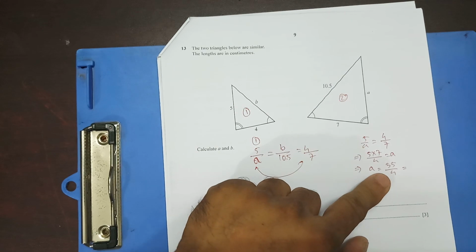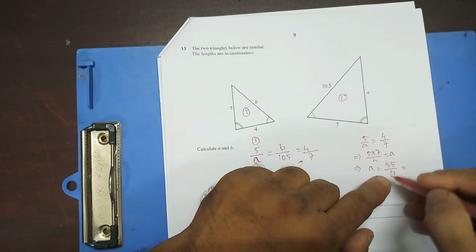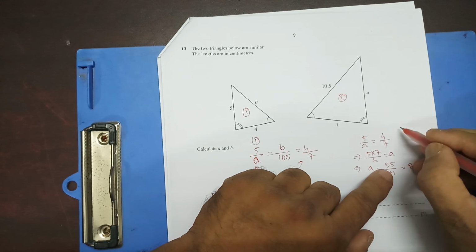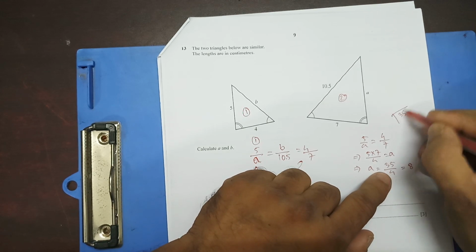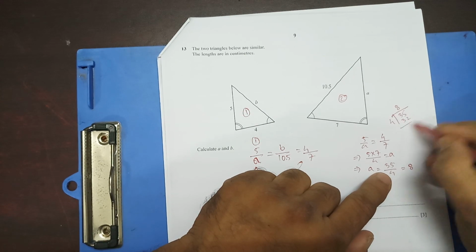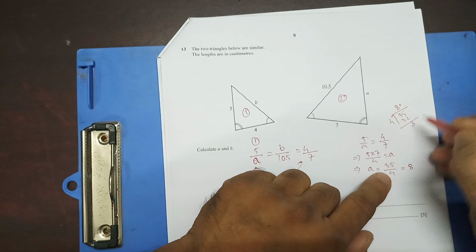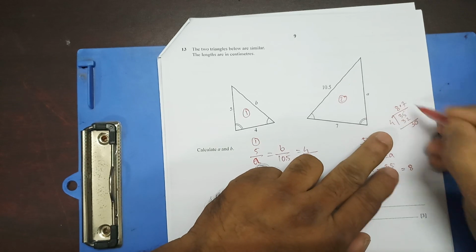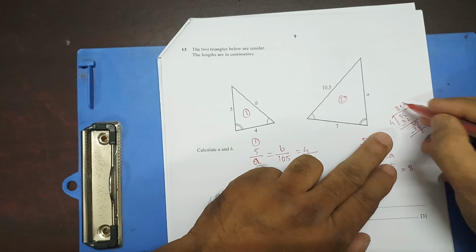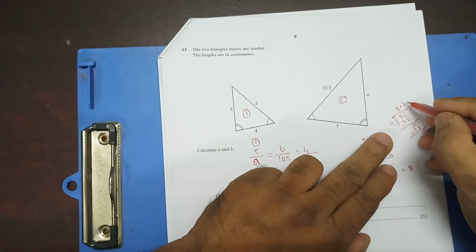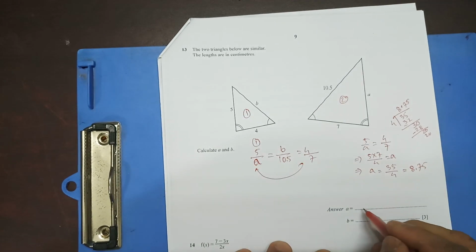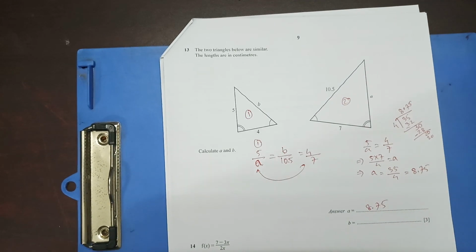Okay, if I need to find it in the decimal form, 35 divided by 4, 8s are 32, then I have 3, then put a point and get a 0. 4 7s are 28, and then I have 2. Then after the point, I can take a 0 over here. So that's 5. 5 4s are 20. So the answer is 8.75. So A is 8.75.